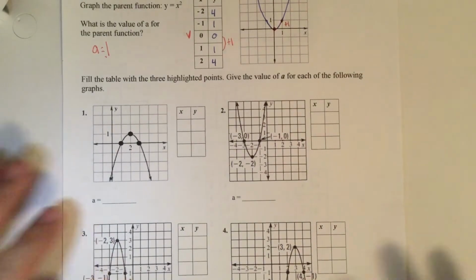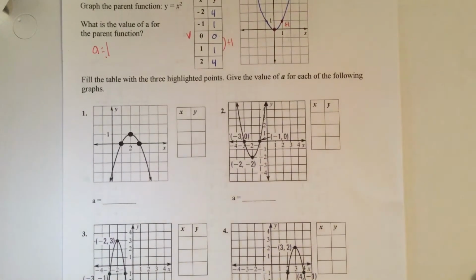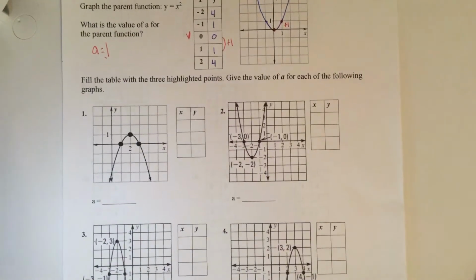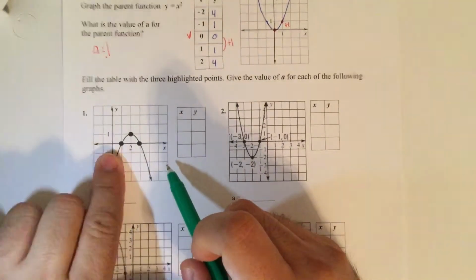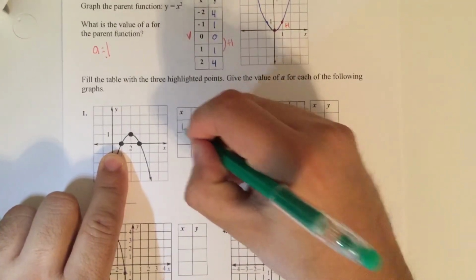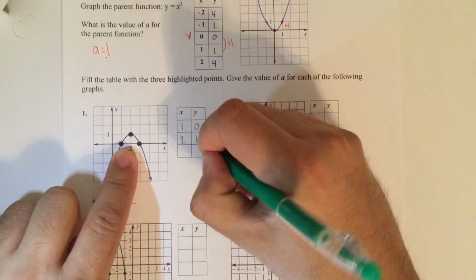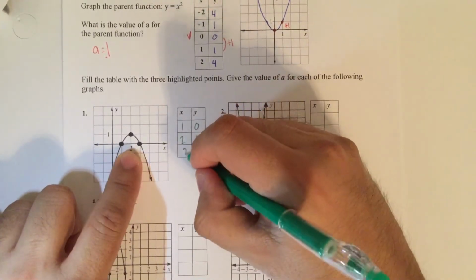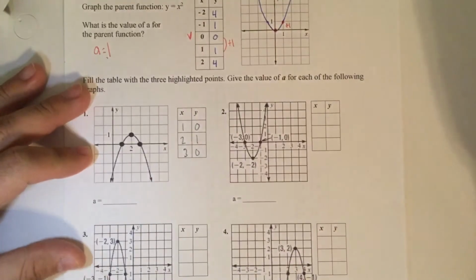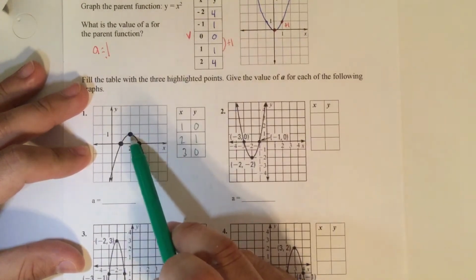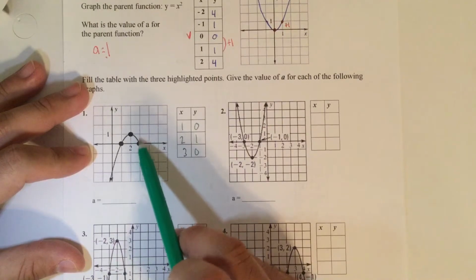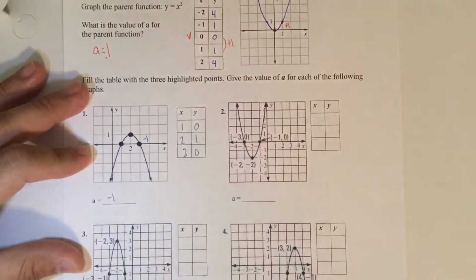All right. So for number 1, it says fill the table with 3 highlighted points. Give the value of a for each of the following graphs. Okay, so for the first one here, I'm going to start from the left. So that's 1, 0. This is 2, 1. And this is 3, 0. All right, if I was trying to get it from the graph, I would go right 1, and then I see it's going down 1, so I know that a is -1.